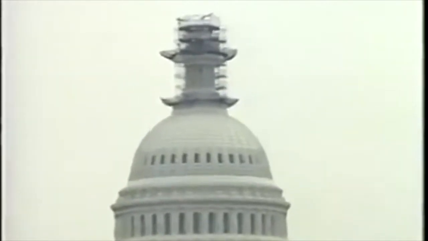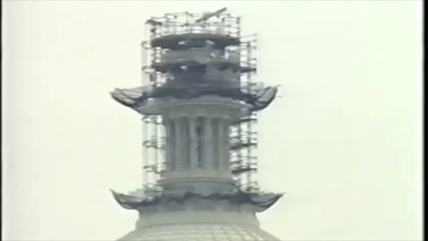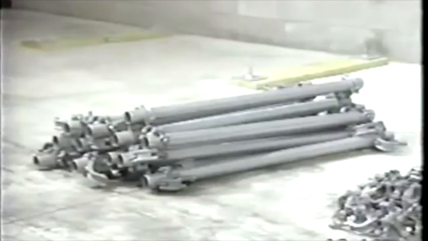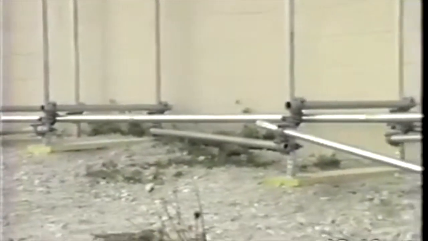Another type of scaffold, the tube and coupler, is often used when a work platform is required to be built around an irregular structure. The tube and coupler scaffold usually consists of 2-inch outside diameter steel tubing, used to make posts, bearers, runners, and braces.